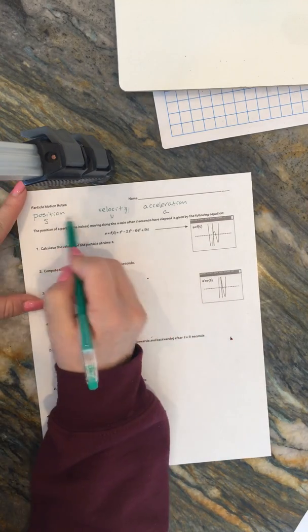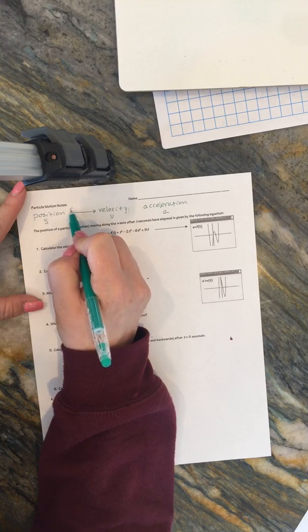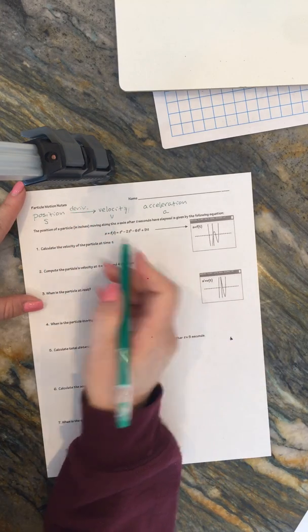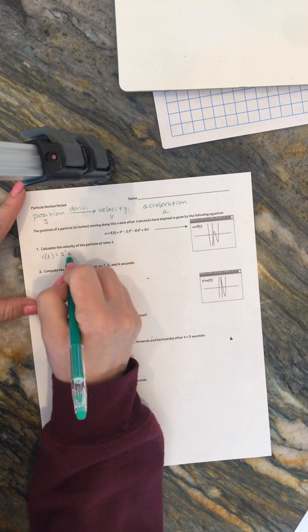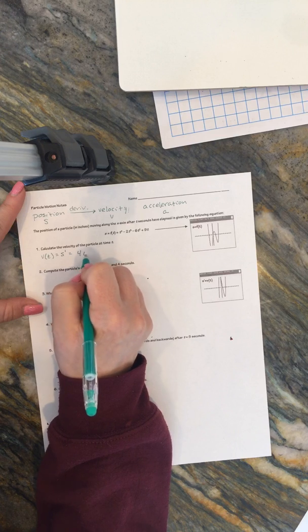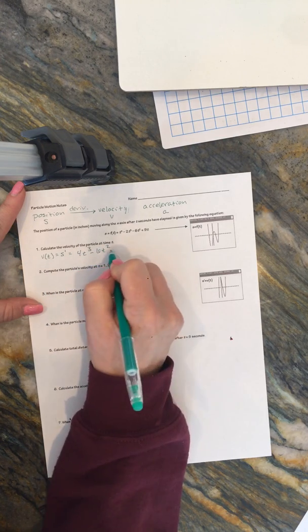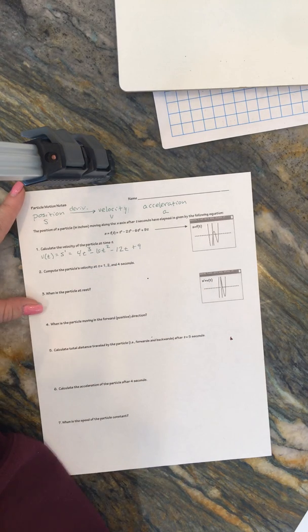So position and velocity, their relationship: take the derivative of position and you get velocity. So we'll take the derivative of this guy, v of t is equal to s prime. That gives us 4t cubed minus 6t squared minus 12t plus 9. That's all they're asking for.